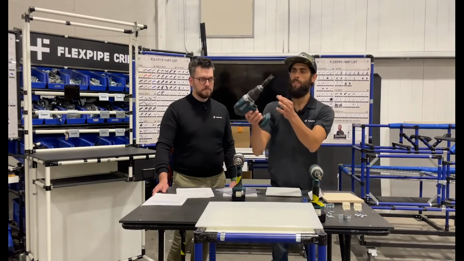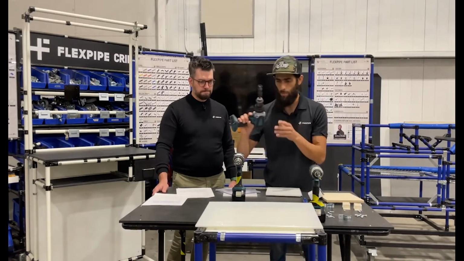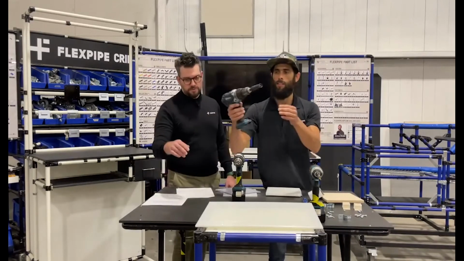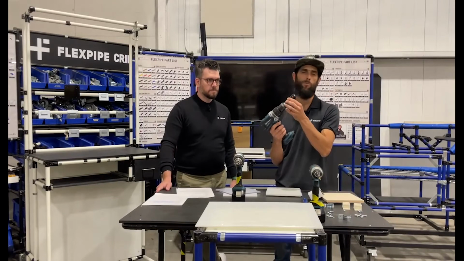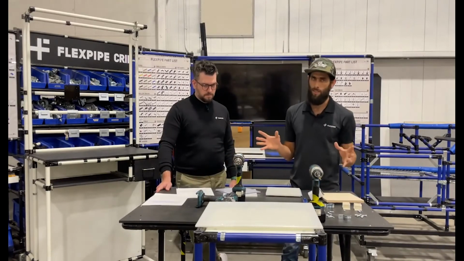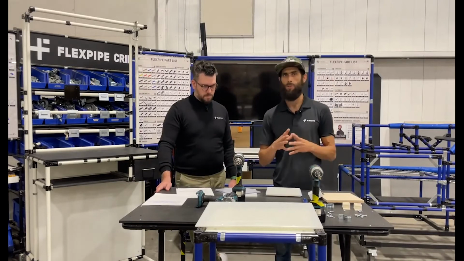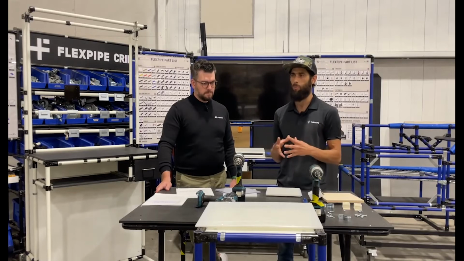And then again, the countersink bit. So this is a special one that we have here, but there's many different types. This one is really nice. We can go ahead and adjust the setting pretty quick. But all these exist. Any hardware store is going to have many different kinds of bits that can help you install.